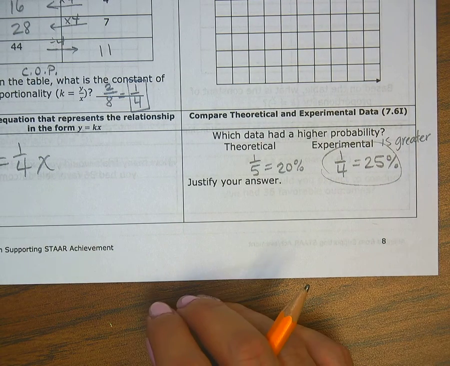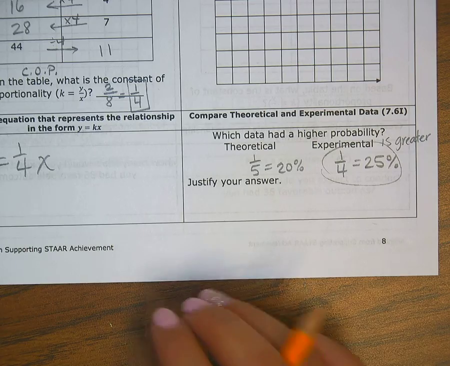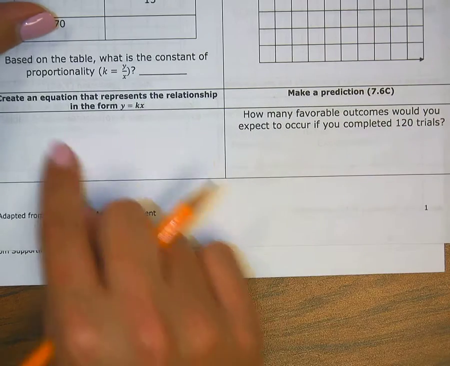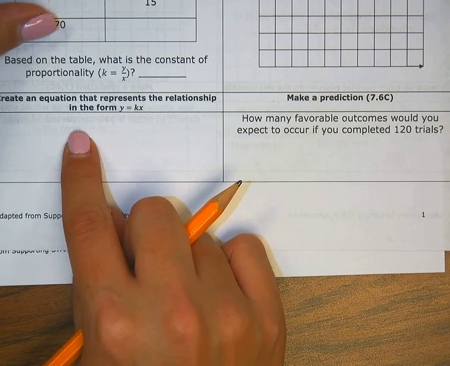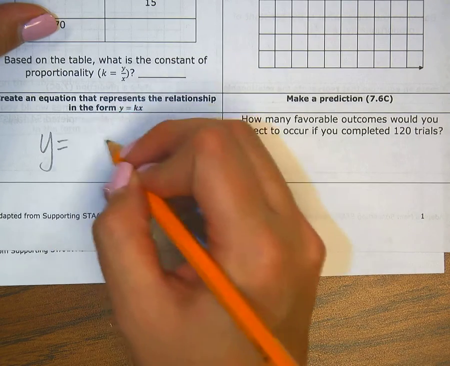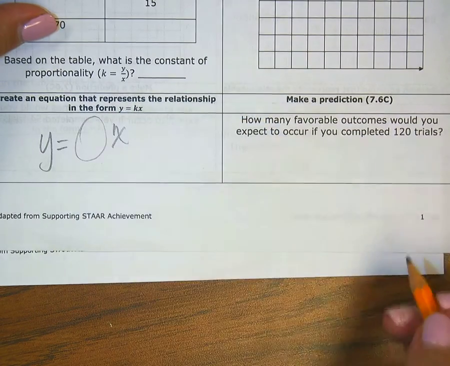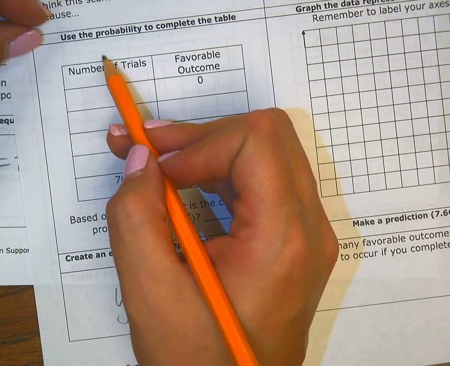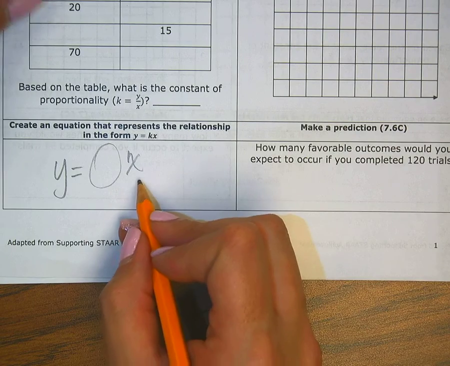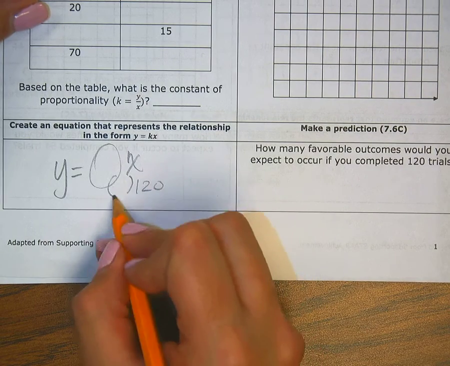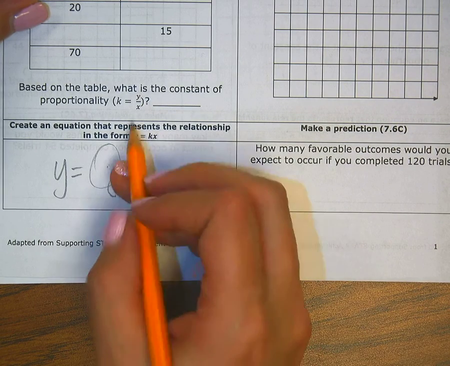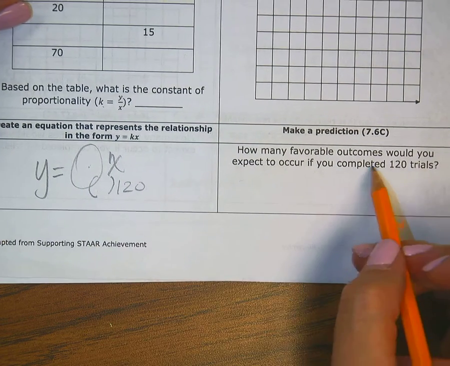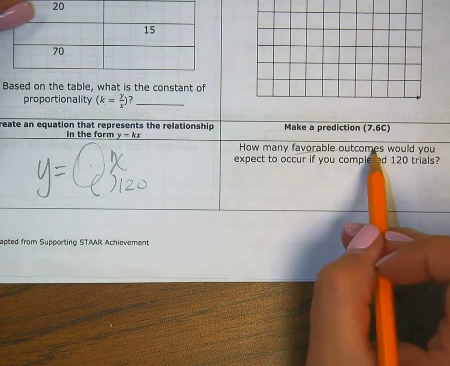On yours, it's going to ask for you to make a prediction of 120 trials. I would use this data that you got, y equals something times x, and just plug in. The number of trials is going to be your x value. So you could plug in 120 here. You're multiplying by whatever you got as your constant of proportionality, and that'll give you the number of times that you would get your favorable outcome.